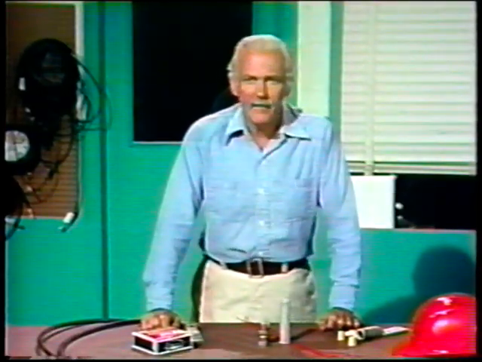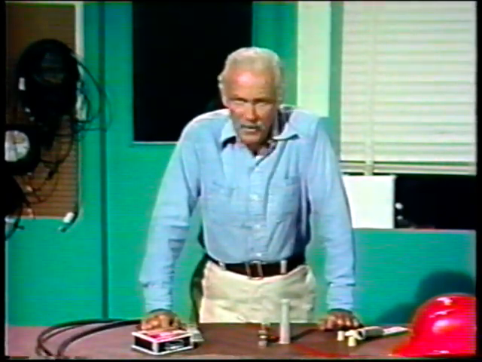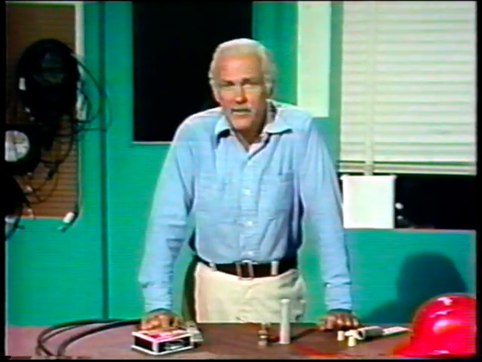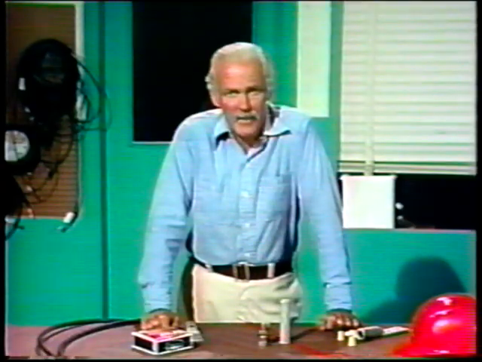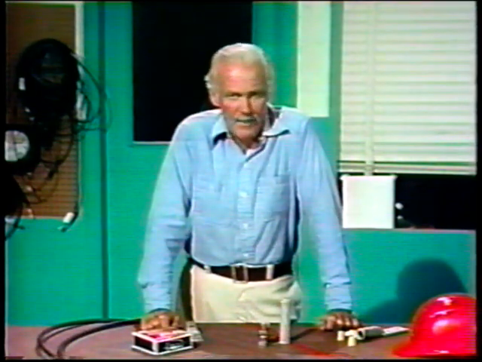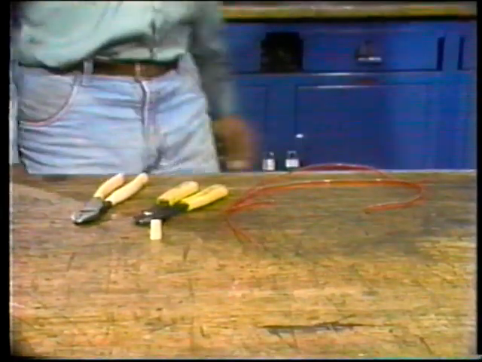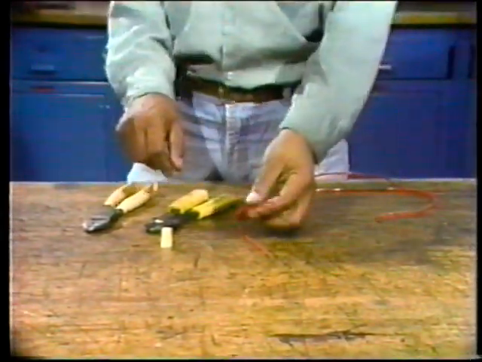Well, let's sum up what we've covered so far. We've talked about what a splice is, and we've looked at some typical connectors that you'll be using when you're making a splice. We've also gone over the factors you have to consider when you're selecting a connector for a particular application. Now it's time to take a look at the splicing procedure itself. We'll go over to the electrical shop in the plant for that.